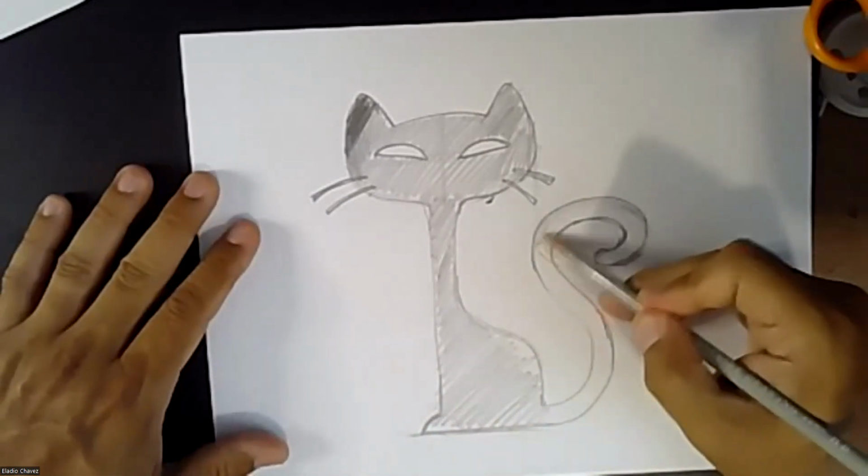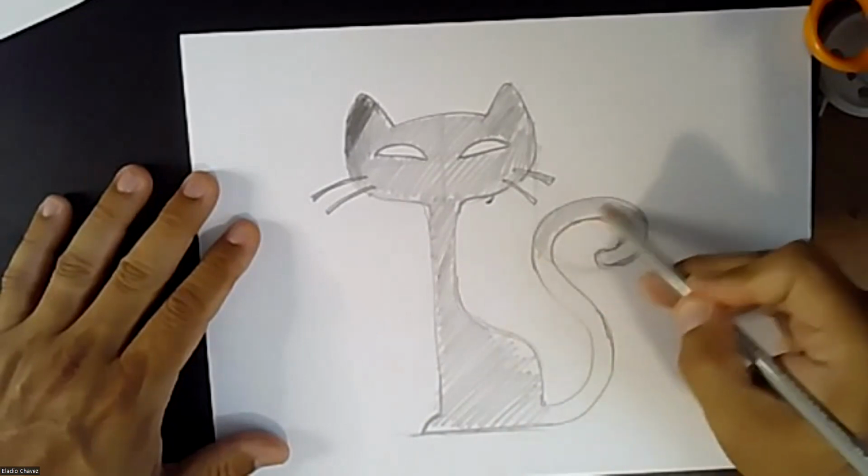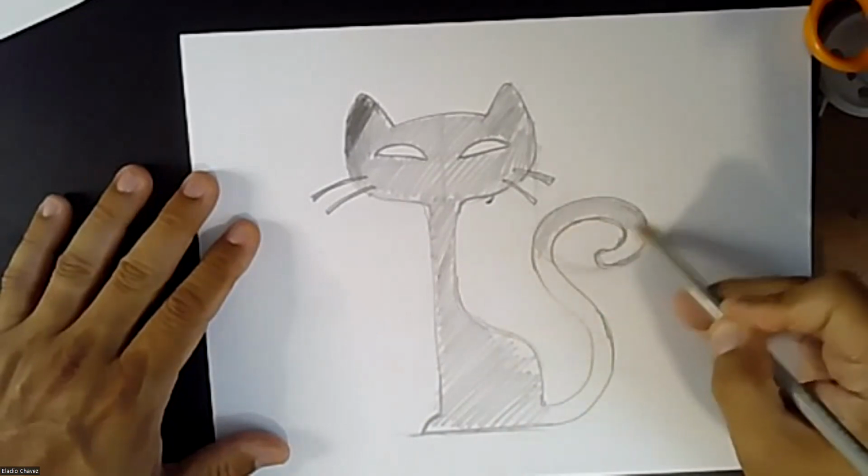All right, just shading here. Just shade. Good practice for shading. Really quickly.